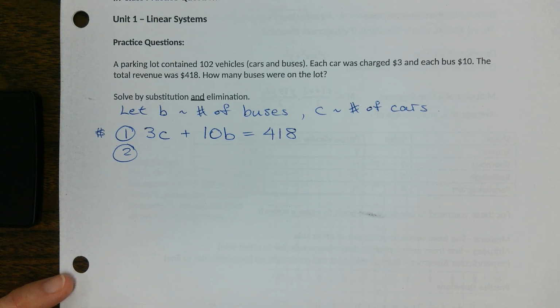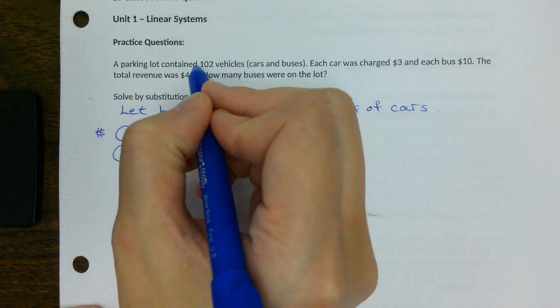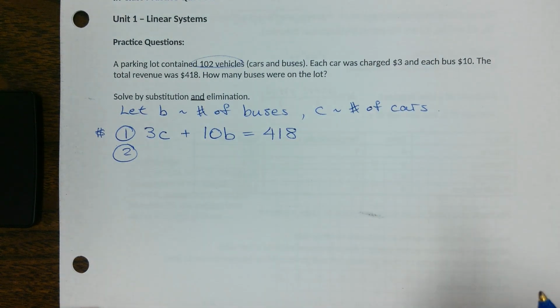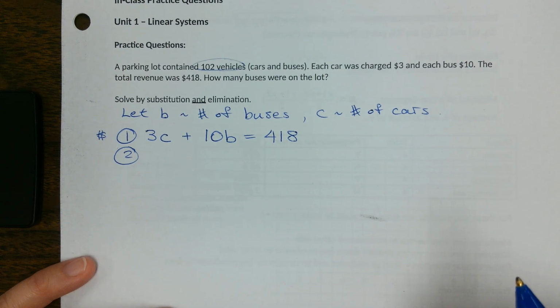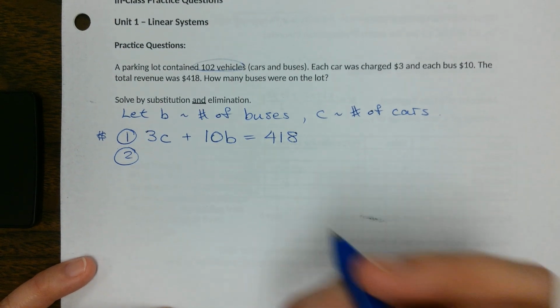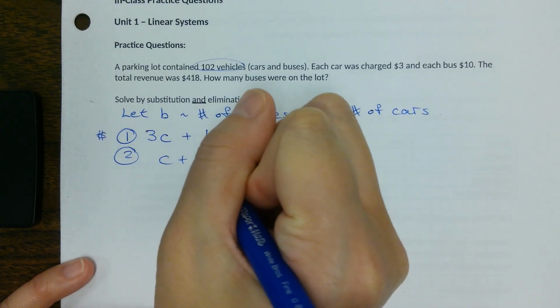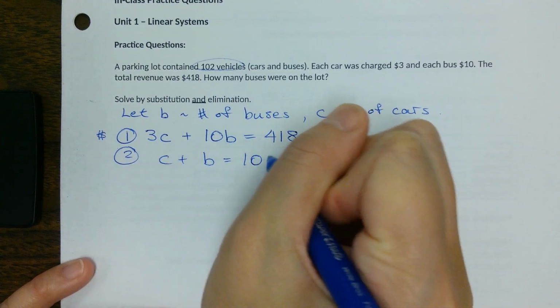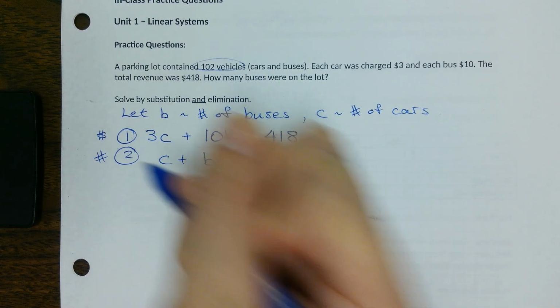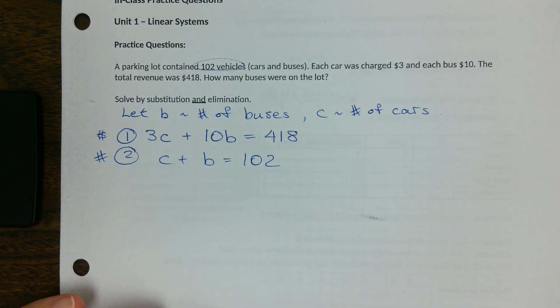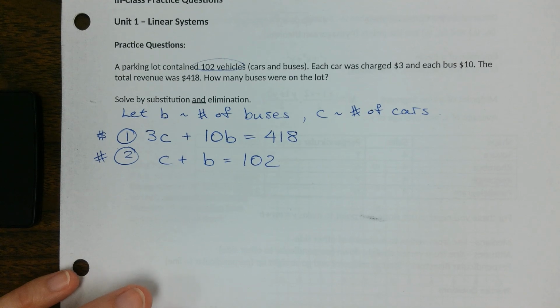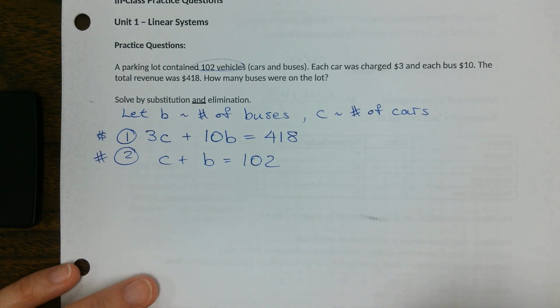How am I going to use that 102? In total, there are 102 vehicles. Yes, C plus B equals 102. So the first equation is dealing with money. The second equation deals with the number of cars, number of things.